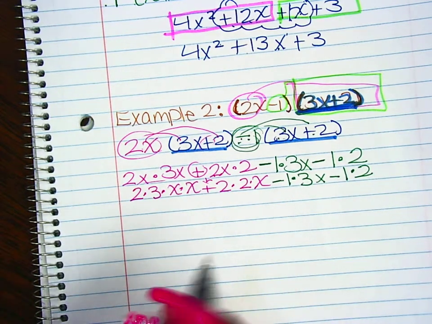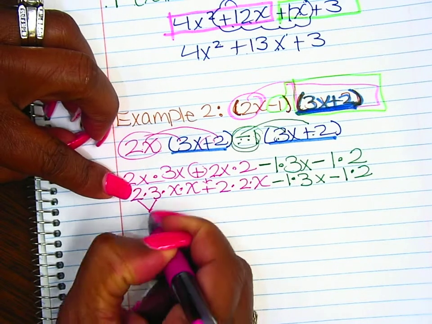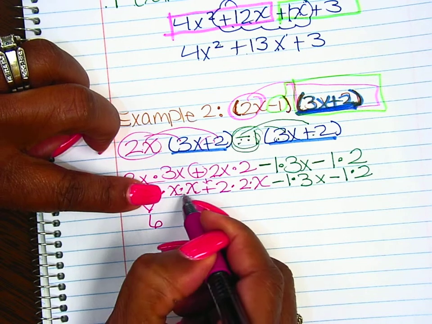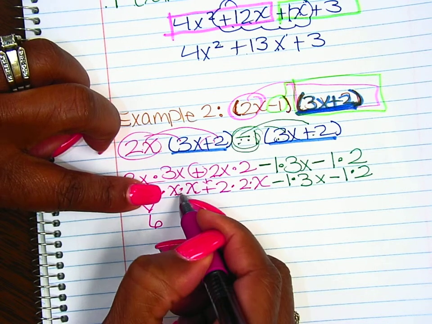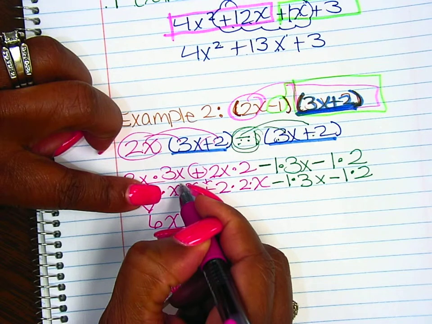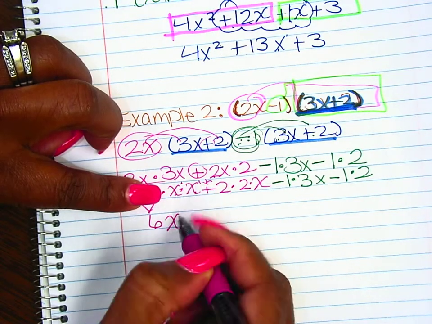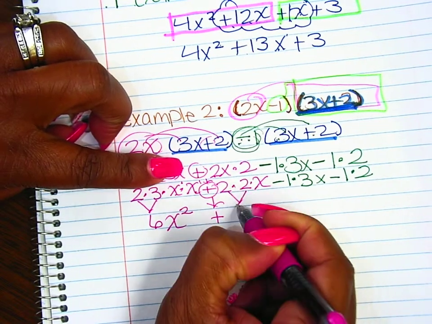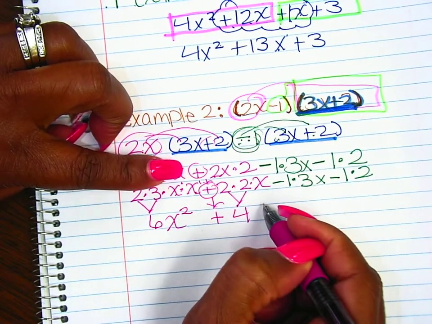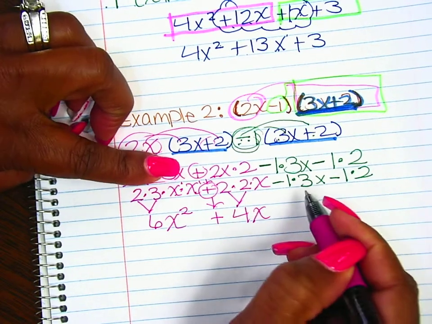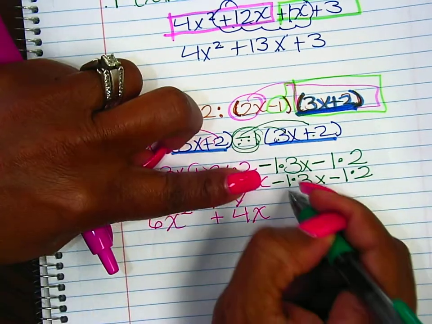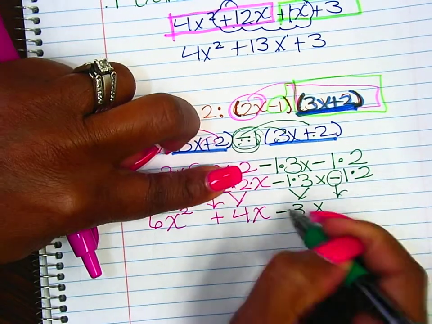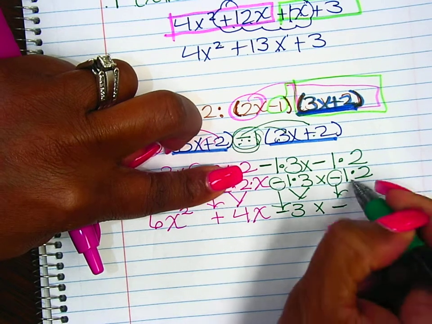So now let's go through and multiply. 2 times 3 is 6. Here we have x times x. We're multiplying variables with the same base, so I'm going to keep the base the same and add the exponents. It's 1 and 1, so 1 plus 1 is 2. Bring down the plus sign. 2 times 2 is 4. It only has one variable x, so write it down. Then do the same thing here. Negative 1 times 3 is negative 3. Bring down your x. Bring down your subtraction. Negative 1 times 2 is 2.